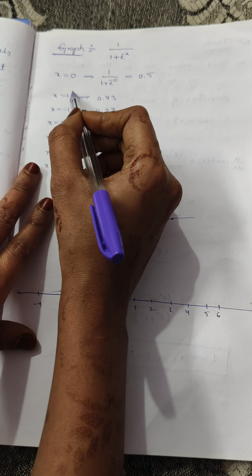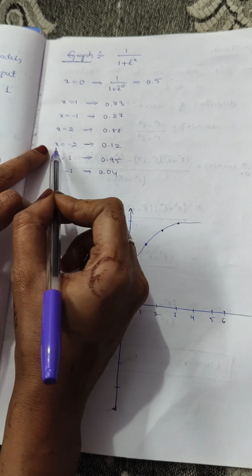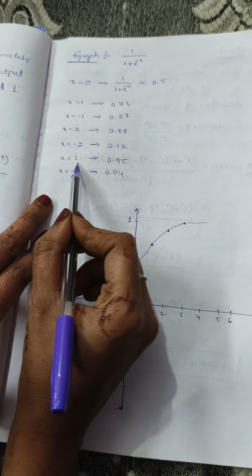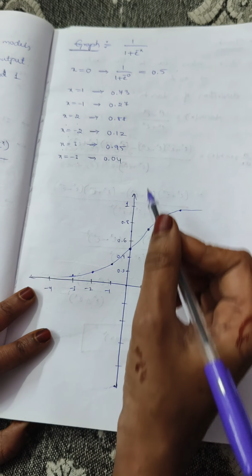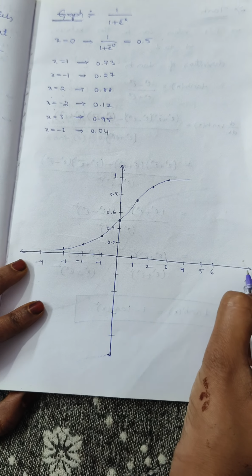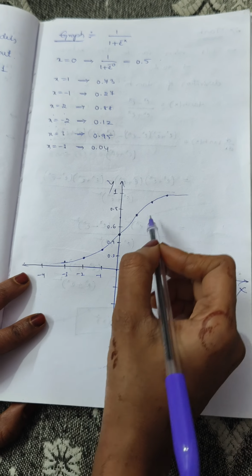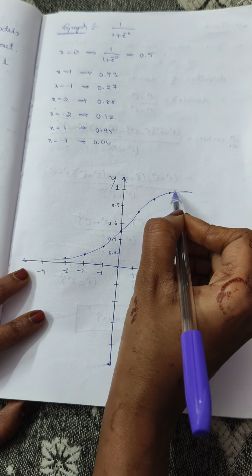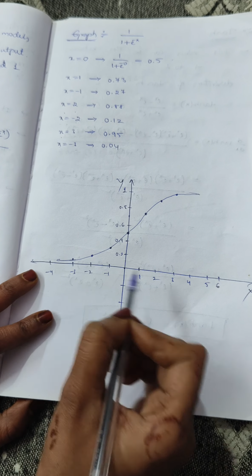Like that I am substituting the values x equals 1, x equals minus 1, x equals 2, x equals minus 2, x equals 3, x equals minus 3. I got these values, and I am plotting these values in the graph. I am taking the x-axis and y-axis. By substituting these values, I got a graph of this shape. This is the shape of the sigmoid activation function.